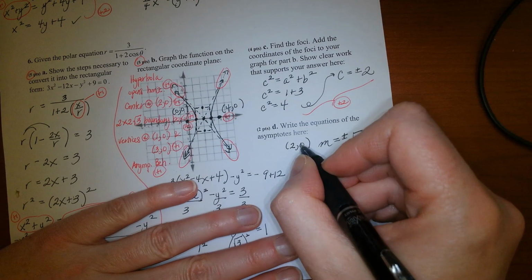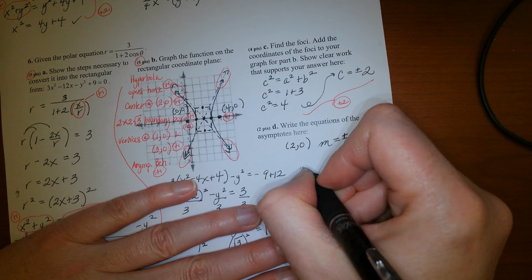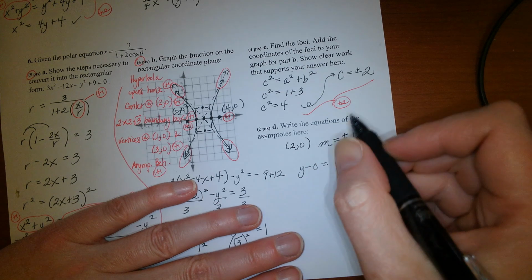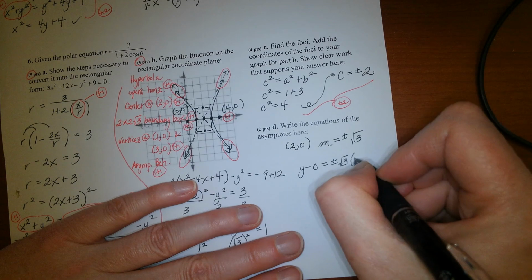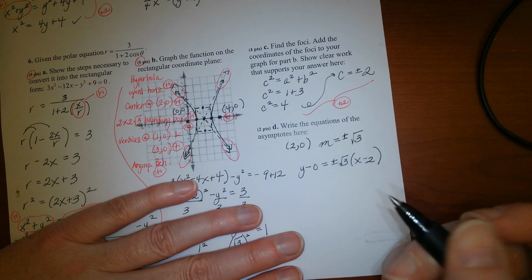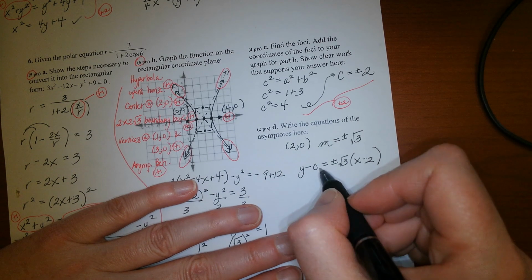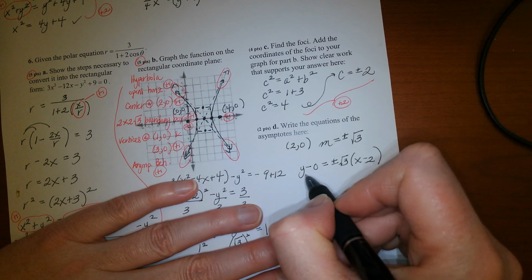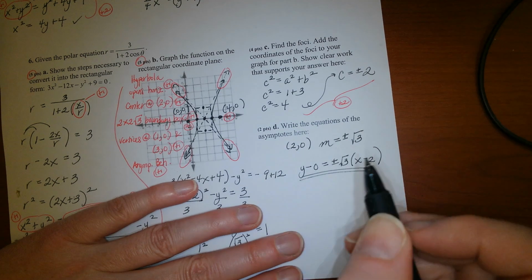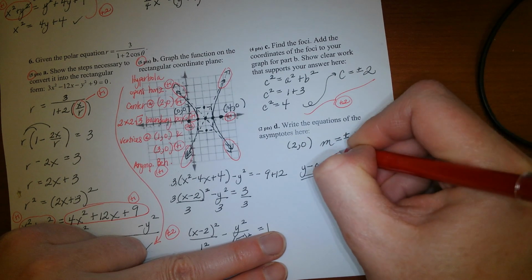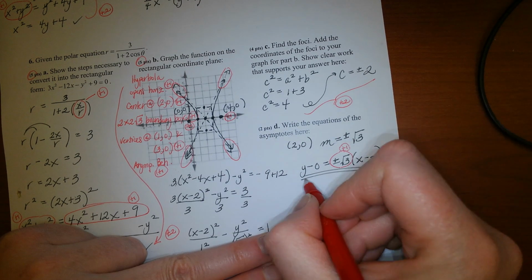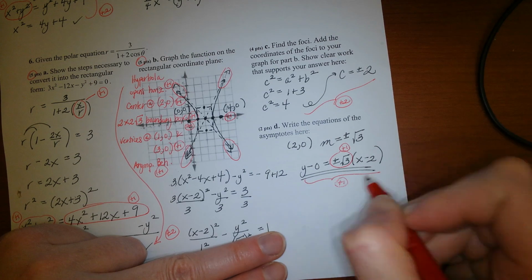So if you use point slope on it, you just do y minus 0 or y, either way, same. And then the slopes would be plus or minus root 3, and then times x minus 2. Again, if you just said y for y minus 0, that is perfectly fine. There you go. So 1 point for getting the slopes right, plus or minus root 3, and then 1 point for getting the rest of the information right there.